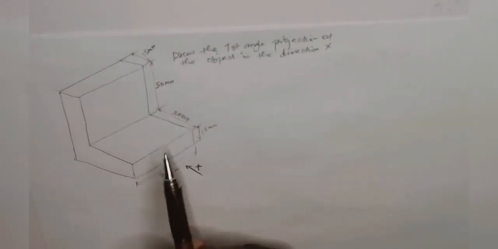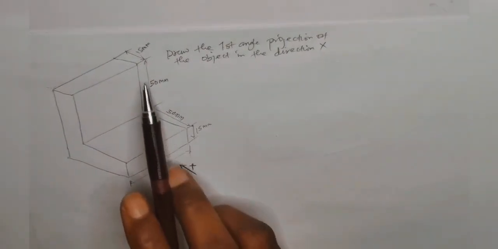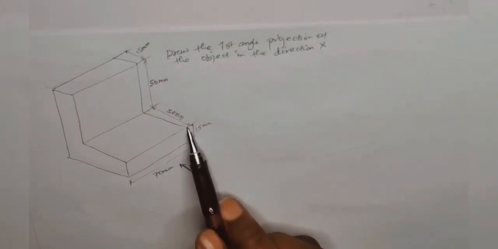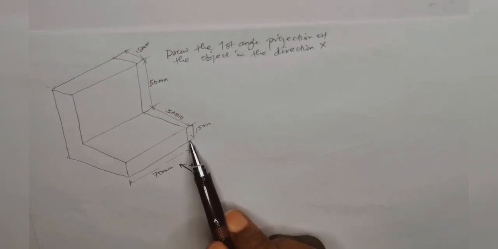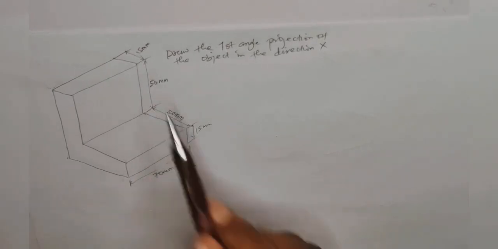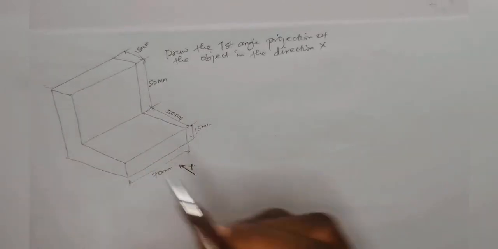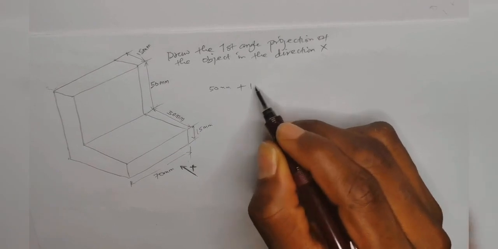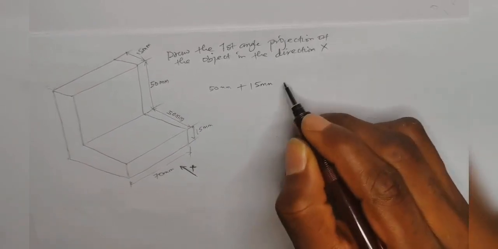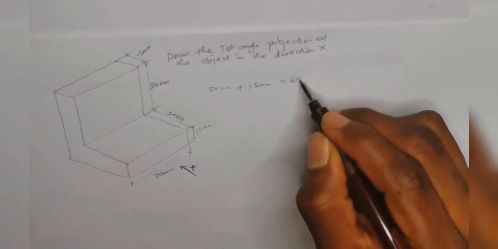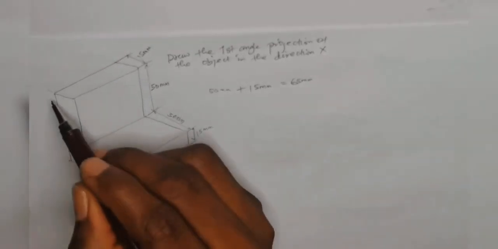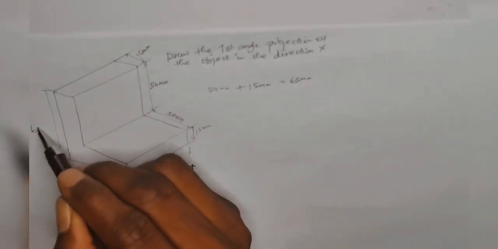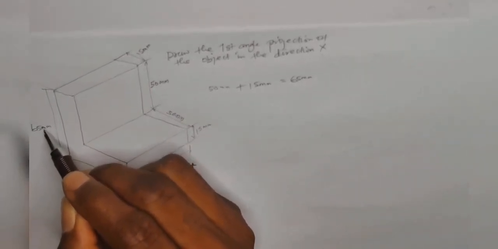So since here is 50 millimeter and the thickness of this block here is 15 millimeter, it then means that this point here will be 50 millimeter plus 15 millimeter, which is 65 millimeter. So our height from this point down to this point will be 65 millimeter.